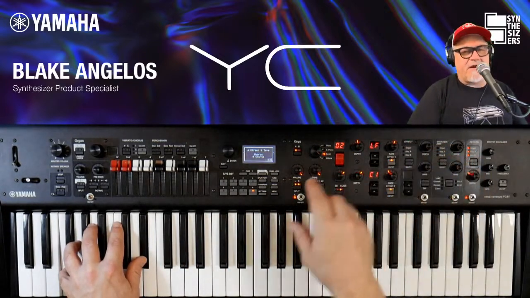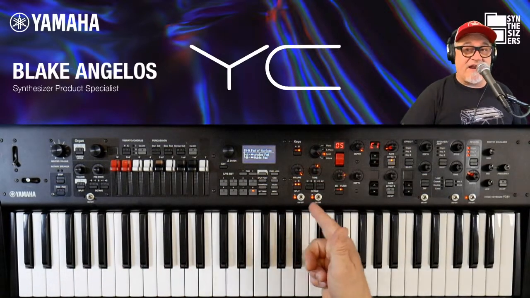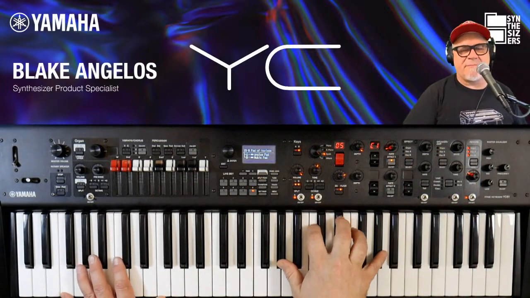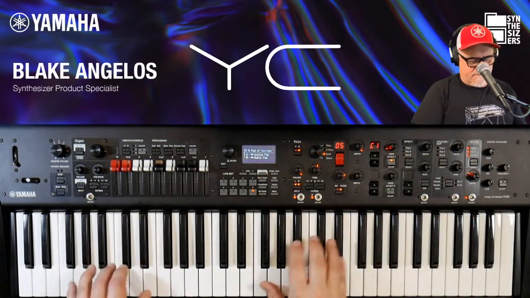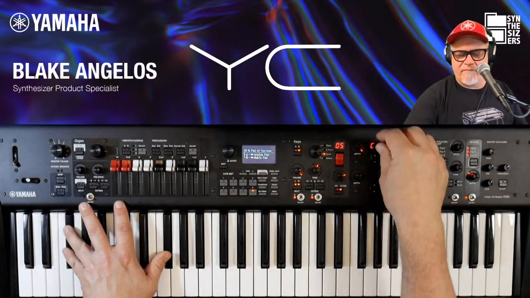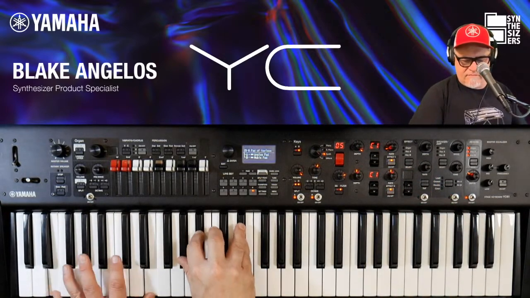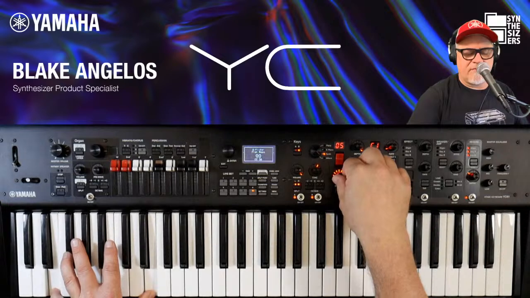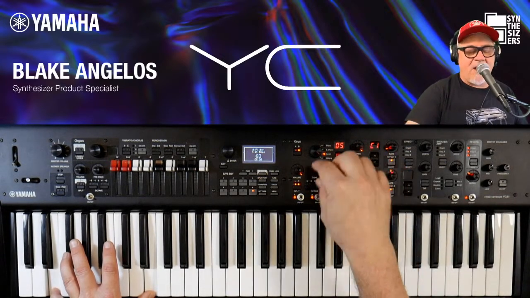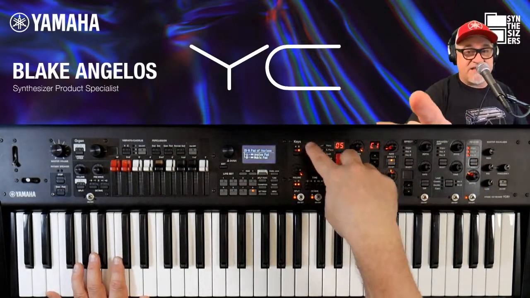Maybe add a chorus to it. Maybe switch a second sound in here, another pad sound, and now you have these massive sounds. This is why it's the Pad of Kalis. Notice right now it's selected B, so I'm moving the filter on keys B only.